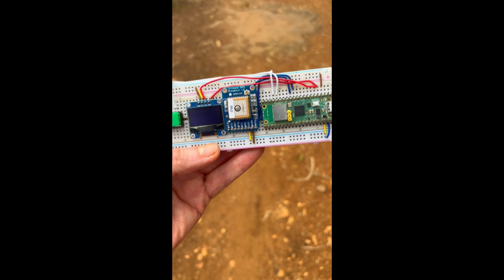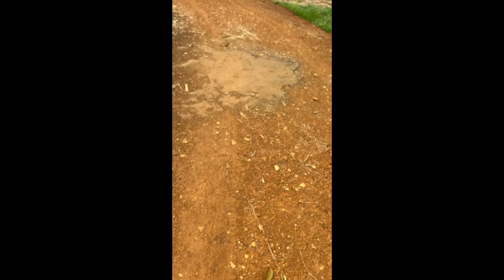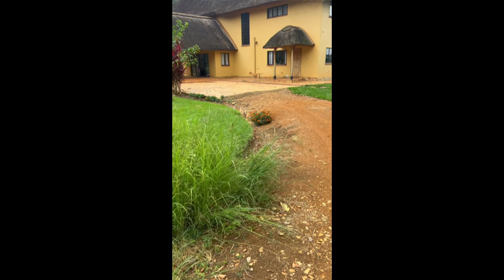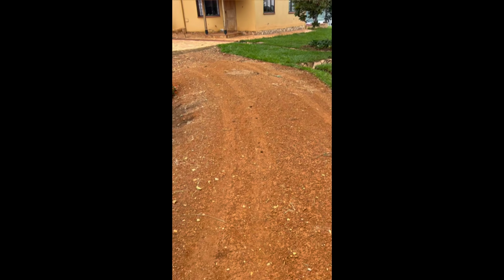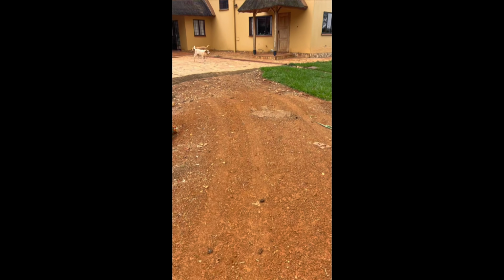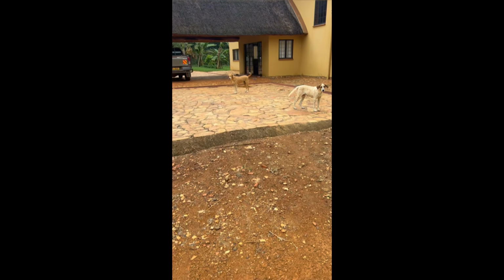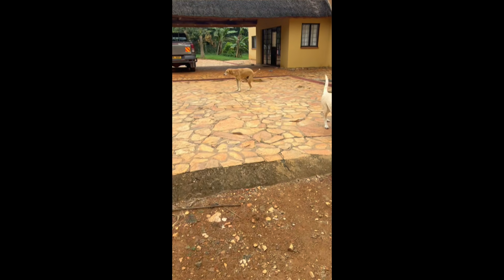Okay, so we can see here we have 244 meters and a heading of 51. We are back to the house, and we see Indigo and Dutch. And I will meet you back in the studio.